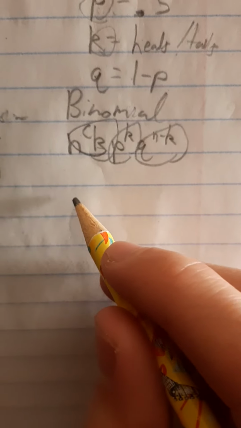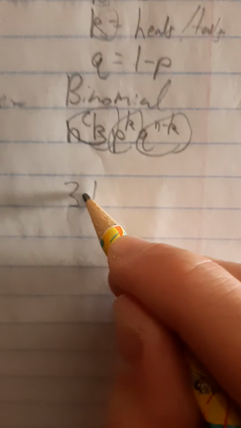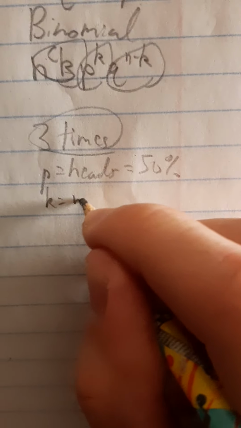And if we break this down a little bit, to make an example, let's say we flip the coin 3 times, and let's say we're looking at heads. So p is the probability of heads, which is equal to 50%, and k equals the number of heads.